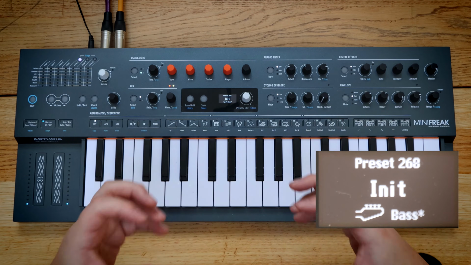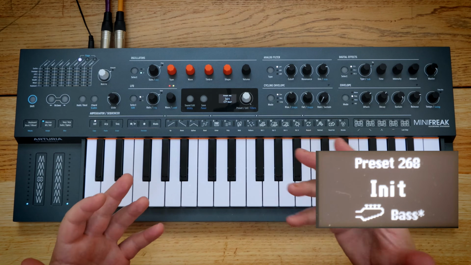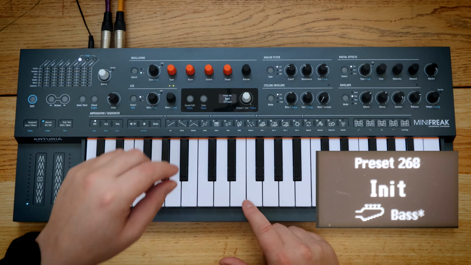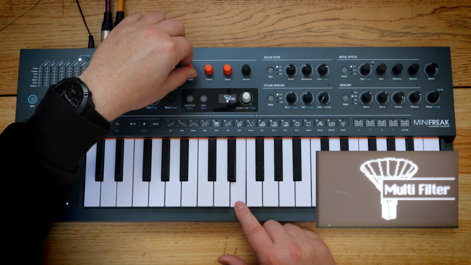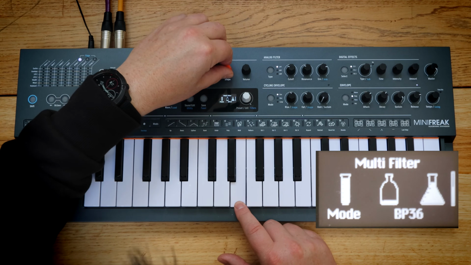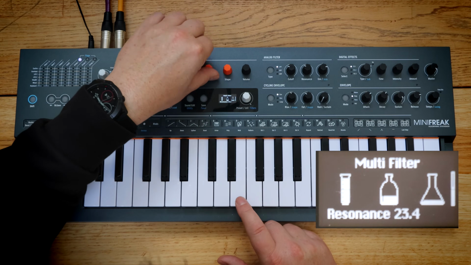If you want something really dirty, really aggressive, you can go to a 24 or a 36 dB filter and knock the resonance up. Maybe let's do that just to see. Go to the multi-filter. It's tight, let's go to a low pass 24. Turn the resonance up.